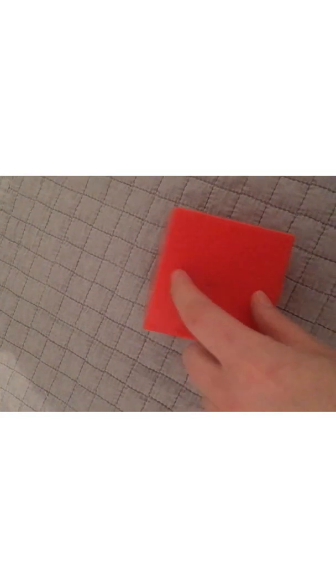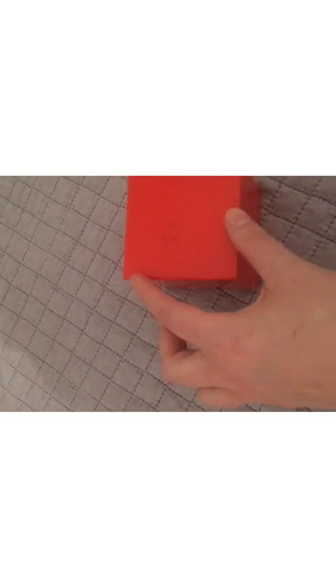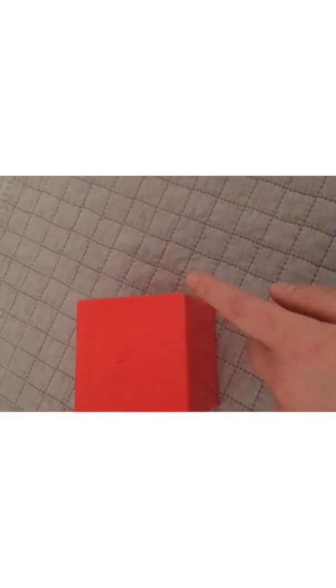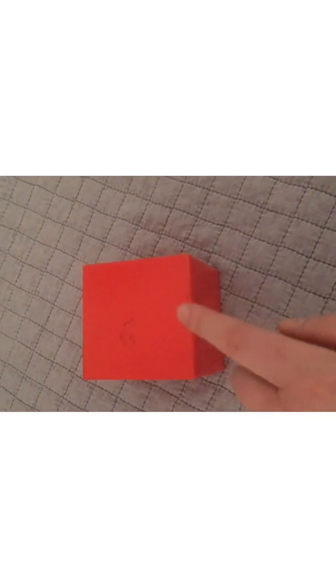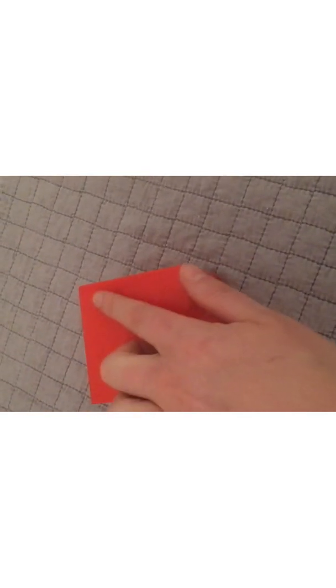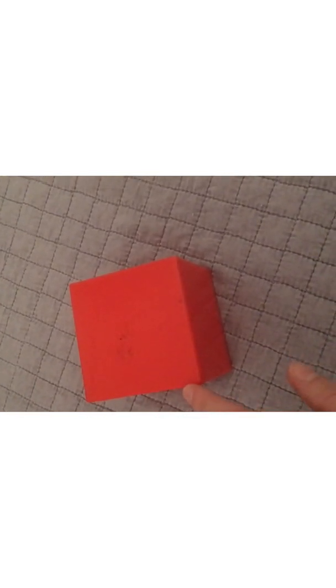Okay, so let's count how many edges we have on a cube. So I've got 1 here joining these 2 faces together. I've got another one here joining this face and this face together. So I've got 2. An edge here joining this face and this face together. 3. Another one here joining this face and this face together. So I've got 4 edges at the top.